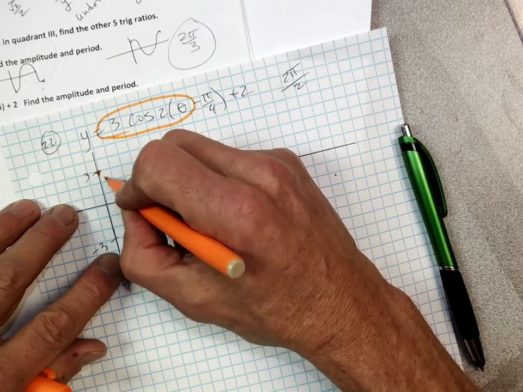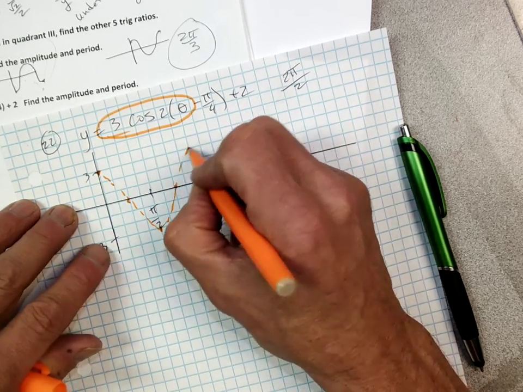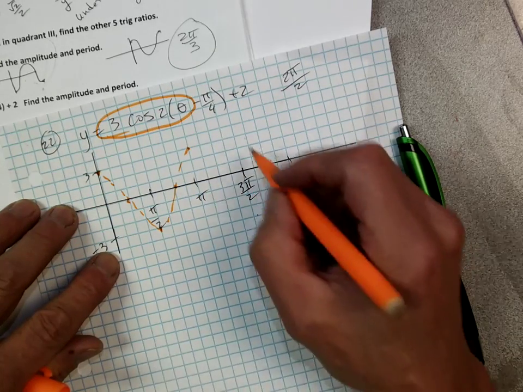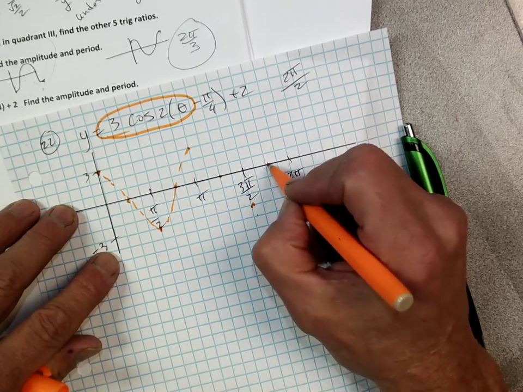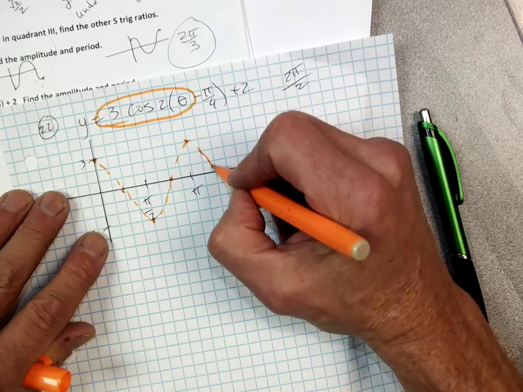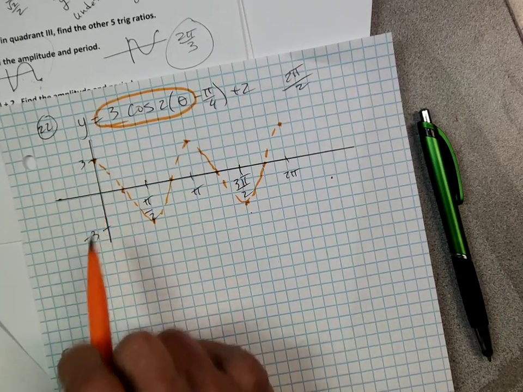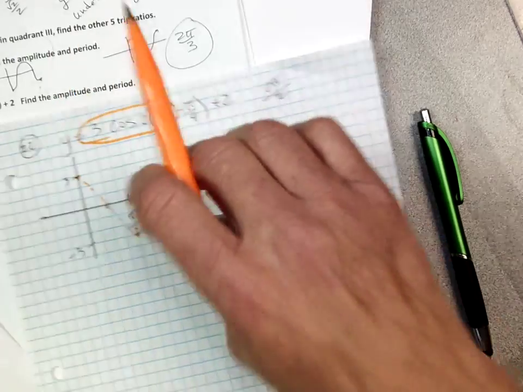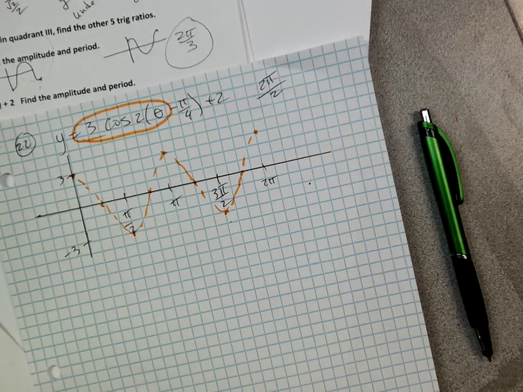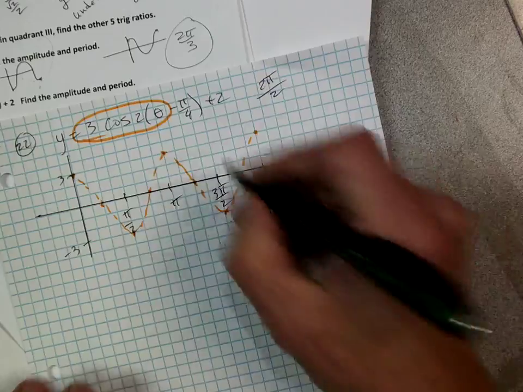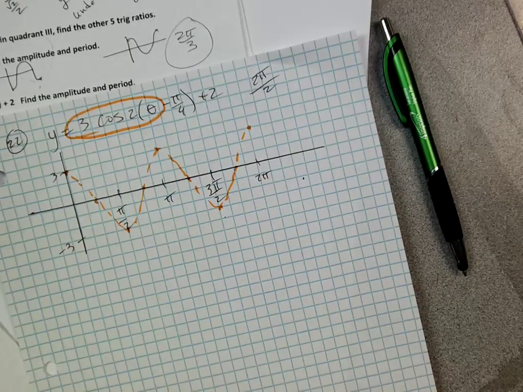I'm just going to put it in lightly because I'm going to move this. There's 1 curve. Here's another one. Amplitude of 3, and I've got 2 of them in the space of 2 pi. Okay, good. Now let's move it. We're going to go the opposite direction.